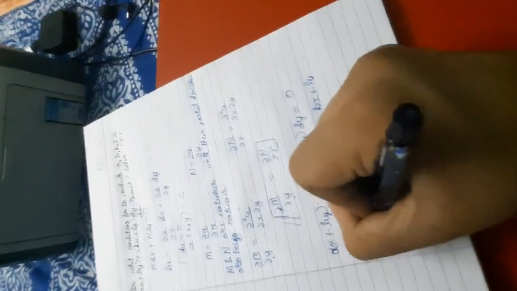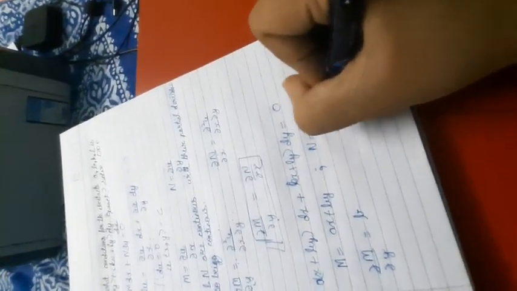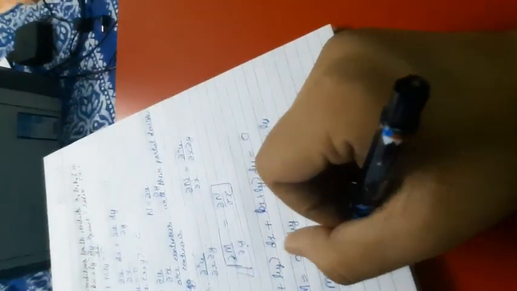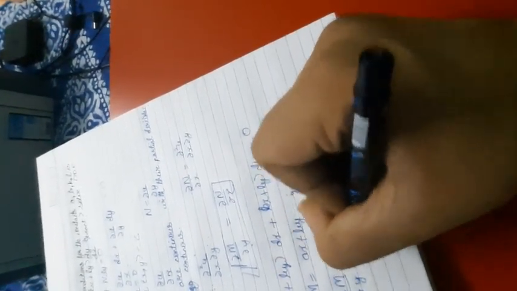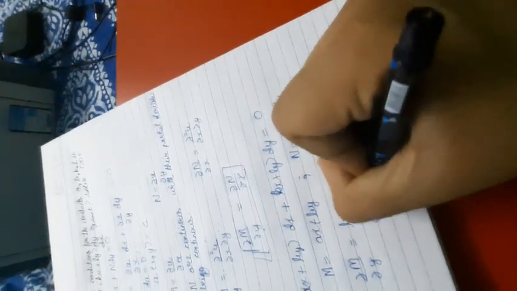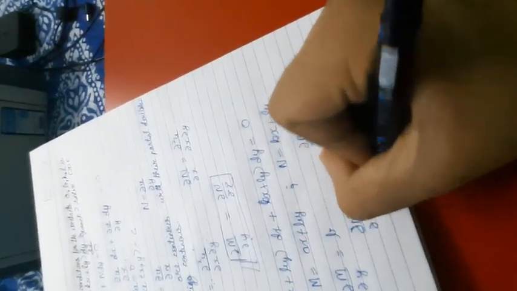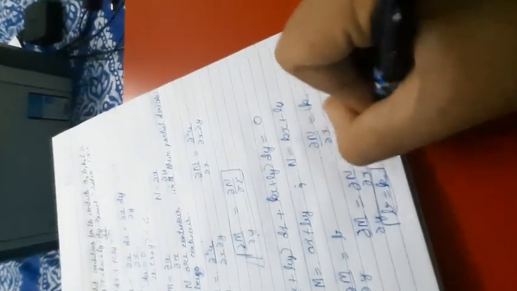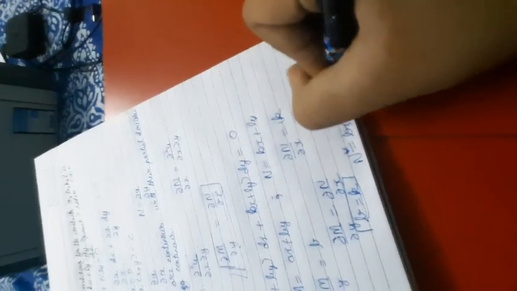Now del m by del y comes out to be b, and del n by del x comes out to be k. From the condition of an exact ODE, that is del m by del y equals del n by del x, we get that b equals k. So this is the condition for the ODE to be exact in our case, and if this condition holds true, then n equals bx plus ly.